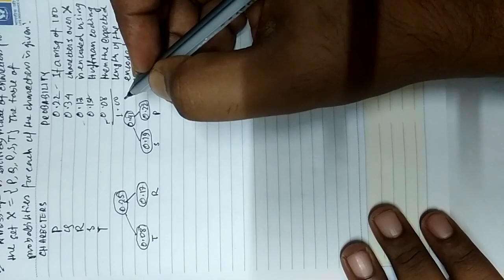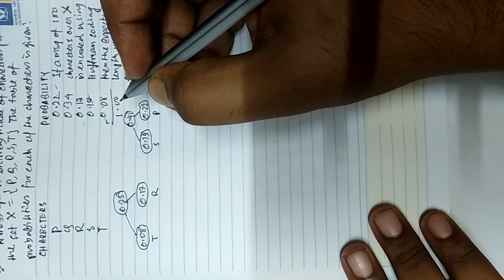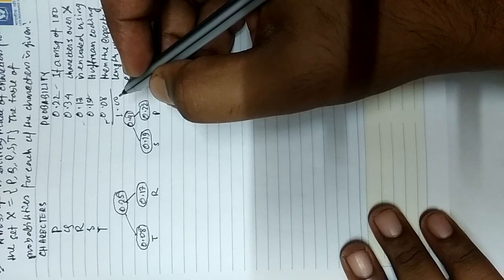Now Q is left, so we will add 0.34 with this part.